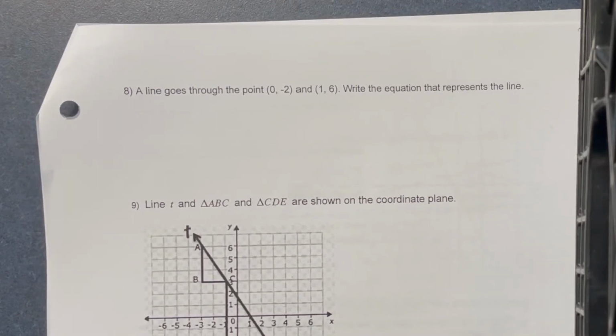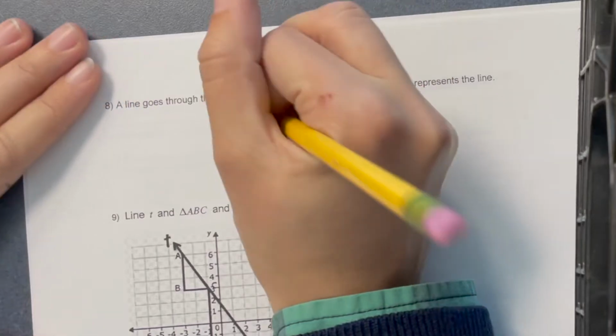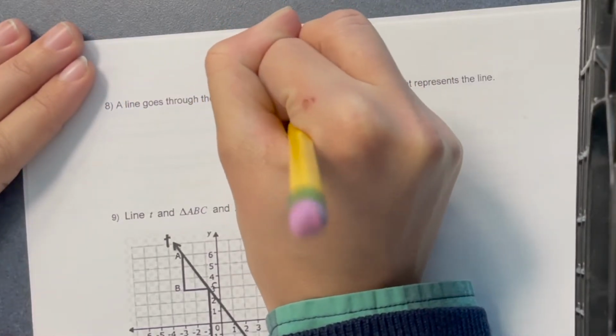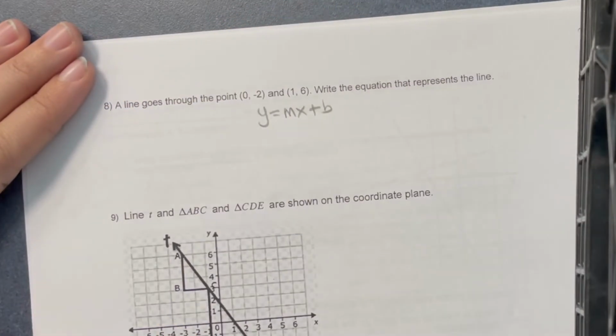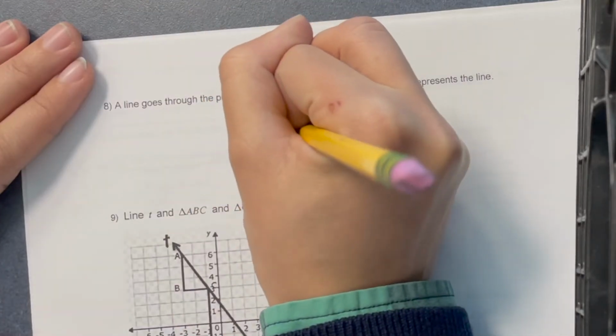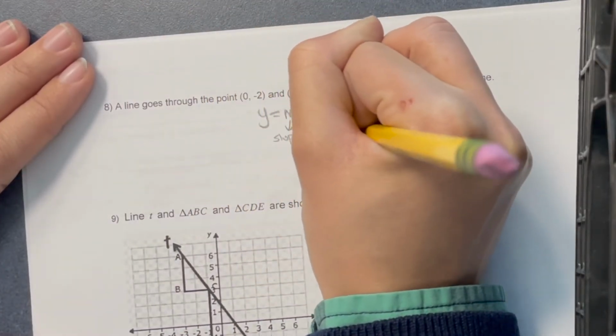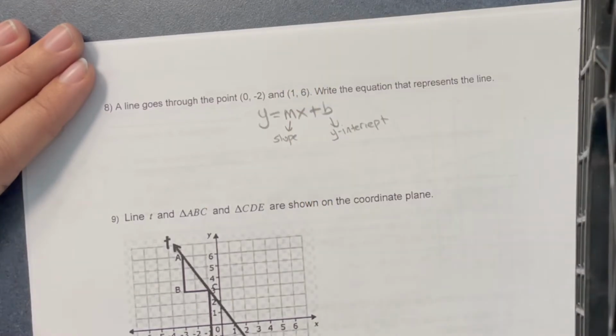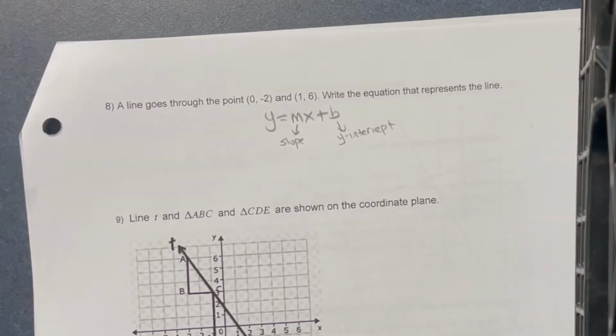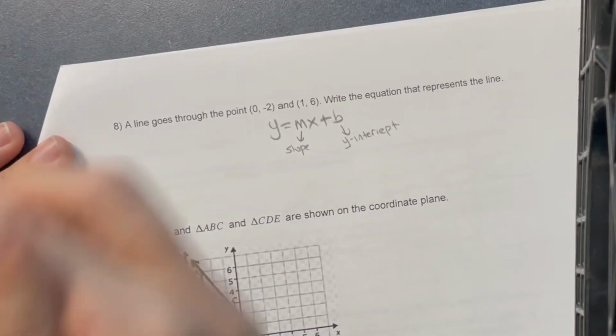1, 6. Write the equation that represents the line. Okay, so we know the equation for a line in general is y equals mx plus b, where m is the slope and b is the y-intercept. So we need to find the slope and the y-intercept. All right, let's start by finding the slope.